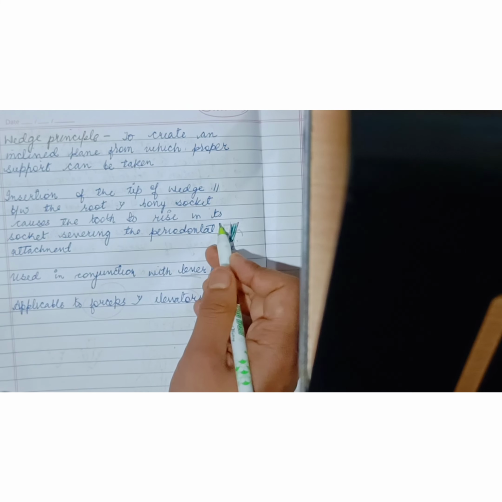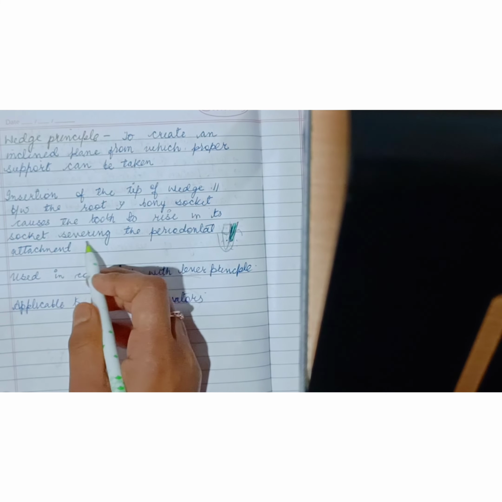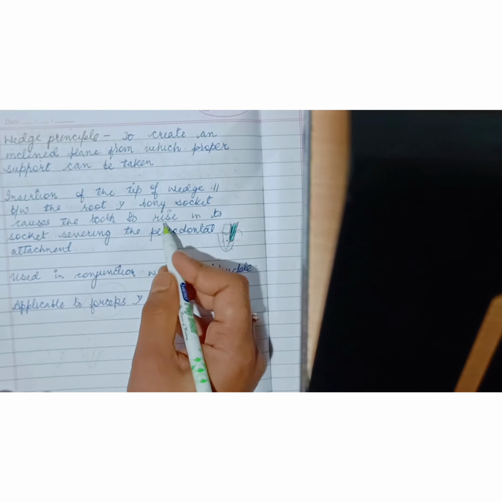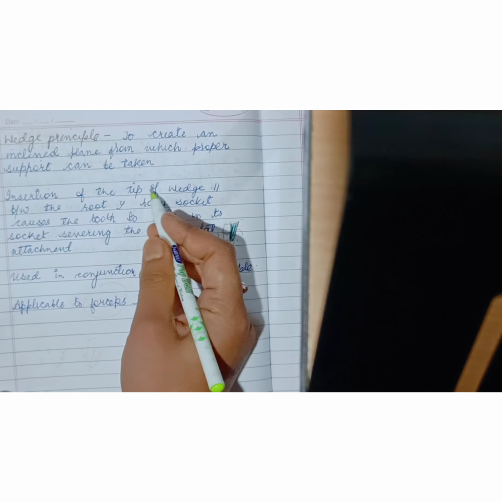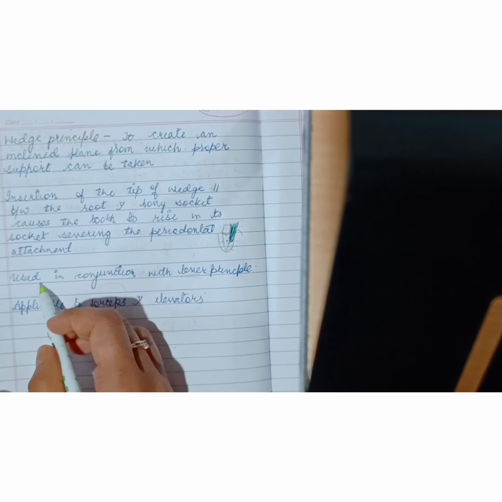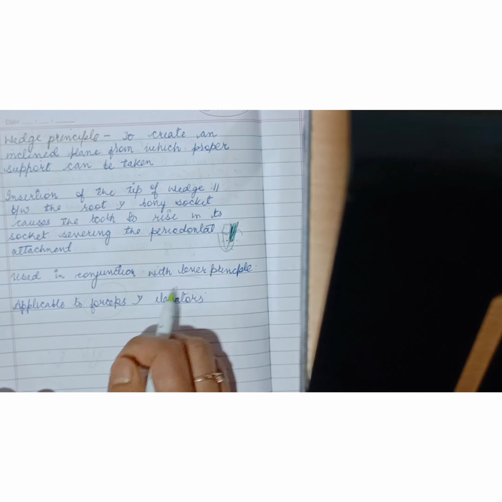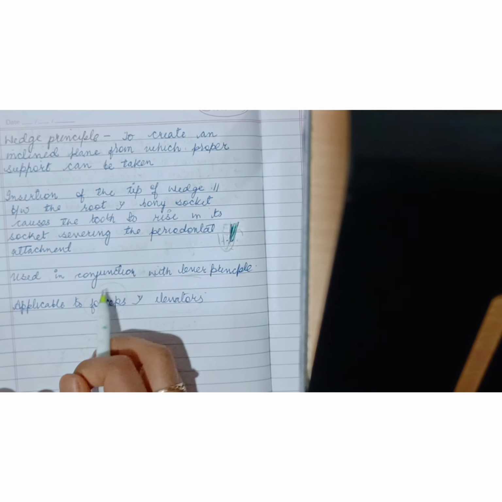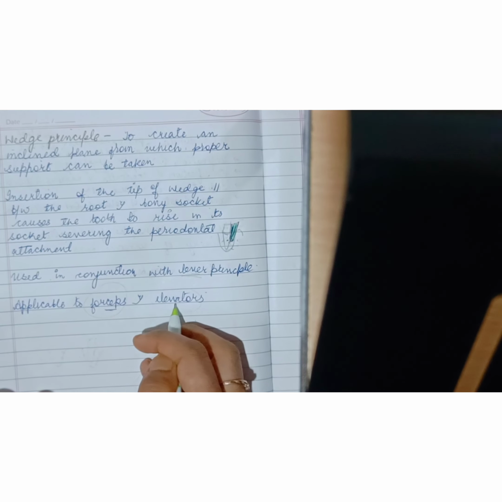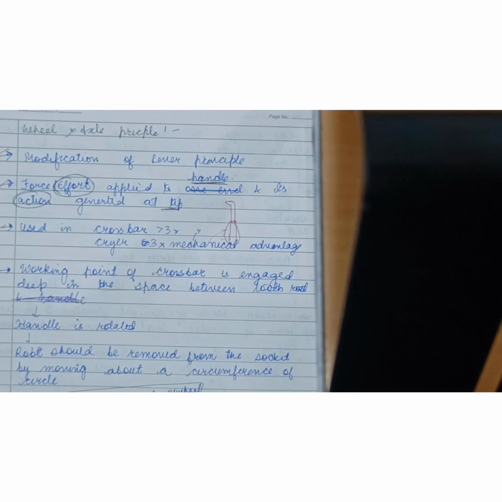So when it rises in the socket, the periodontal attachment is severed. So the tooth will eventually rise in the socket. This is the wedge principle. So this principle is used in conjunction with the lever principle, and the inclined plane can be created with the help of forceps as well as elevators.